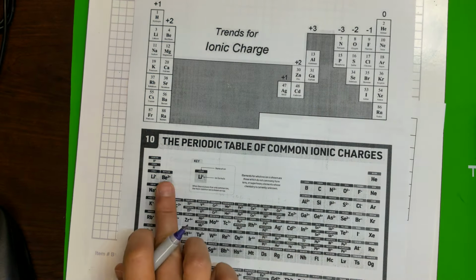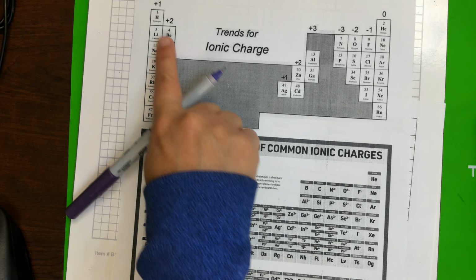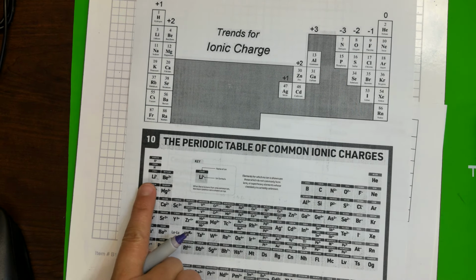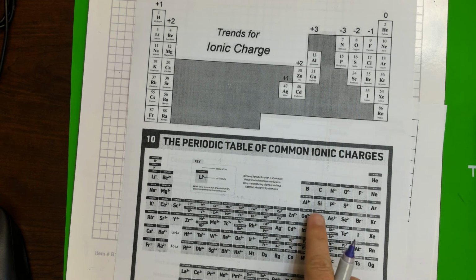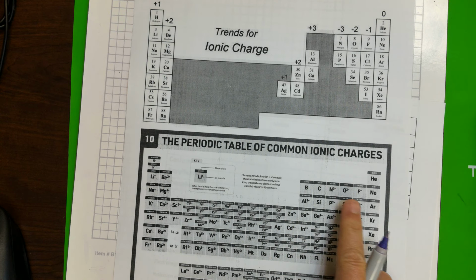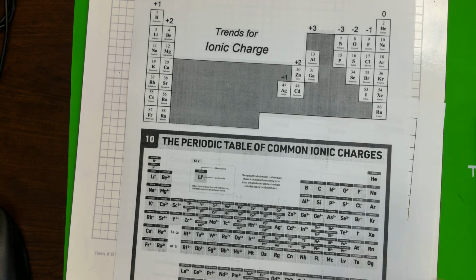It's up to you, but in here it will show you how to write them as a superscript. So you do write the charges as a superscript. You see how these are +1s, these are 2 plus. Some of them are 3 plus. These are -3, these are -2, -1, and these are 0.